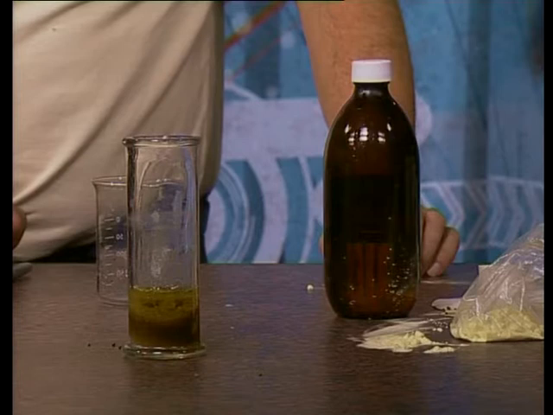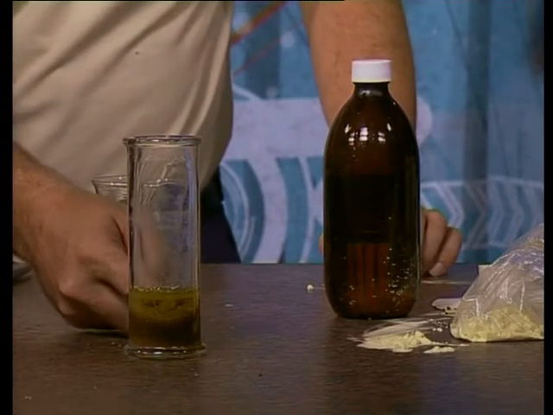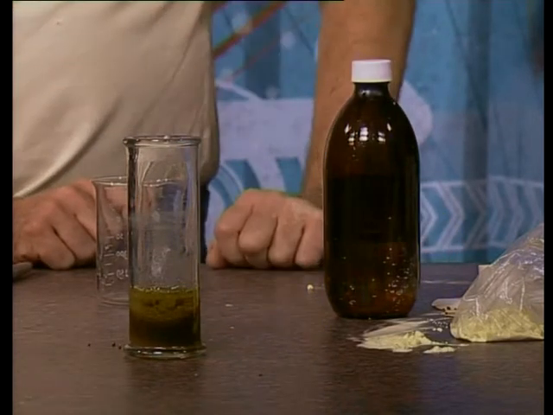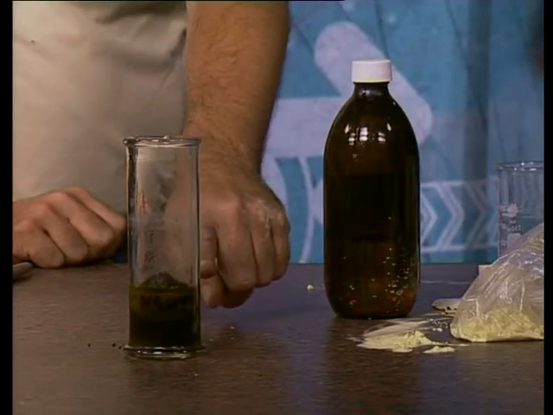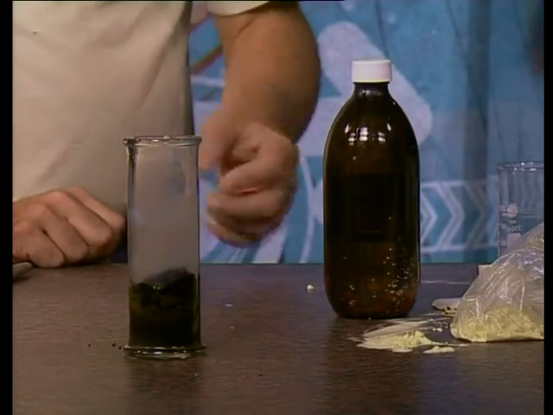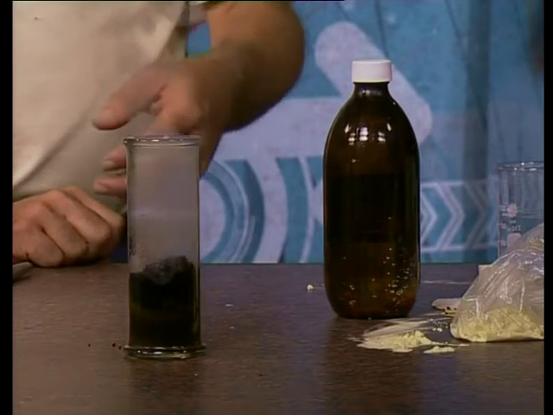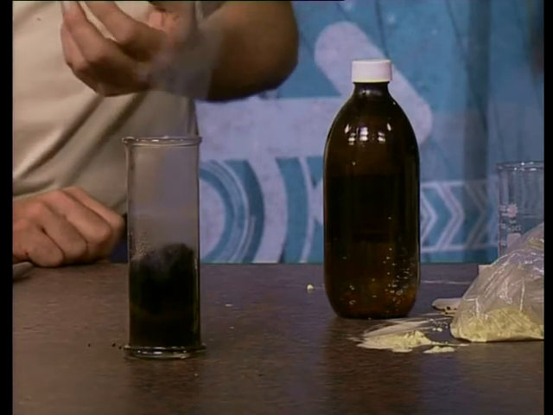But in a little while, we'll get a reaction. The container is starting to get hot. We'll leave it for a few seconds and just watch what happened. Okay, watch carefully what's happening now. There is lots of heat being generated. Steam is being released, as well as some other gases that are really smelly and not very nice.